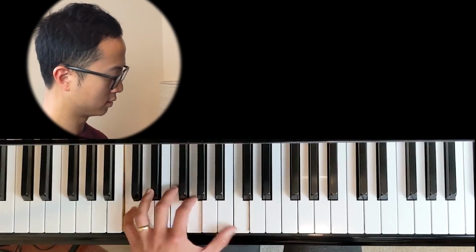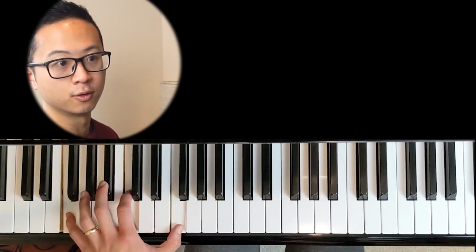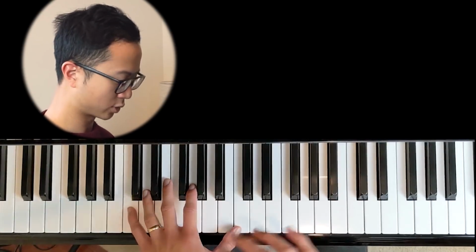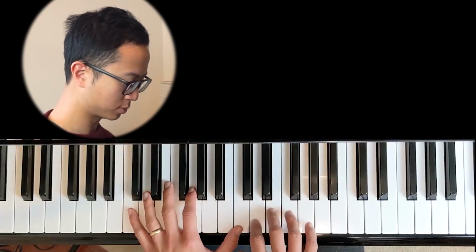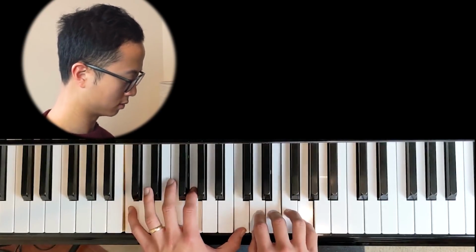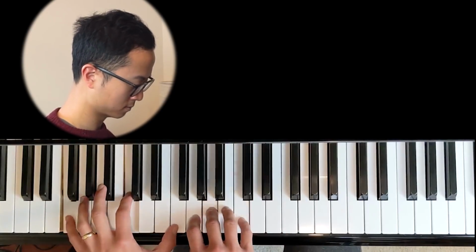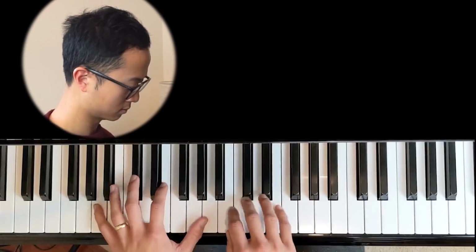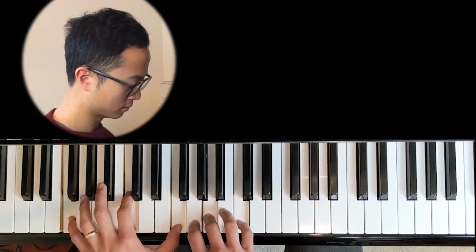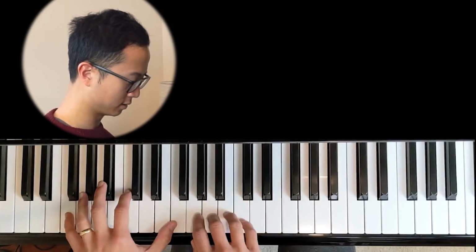So 1, 6, 5, 4. Okay, so many of you might be wondering, what about the right hand? Right hand, you can just play the 3rd and the 5th on top like this. So for example, you can do a kabillion different combinations, right?